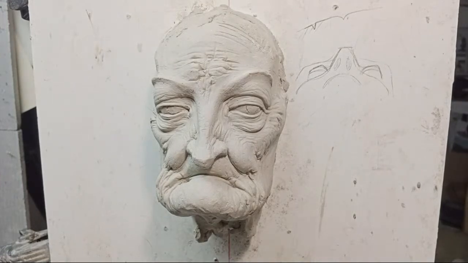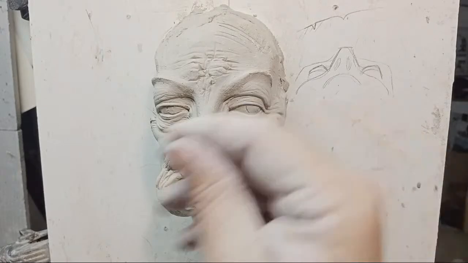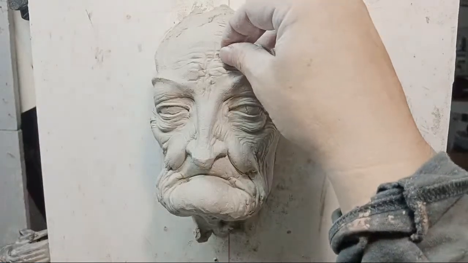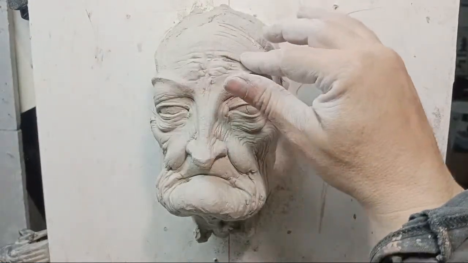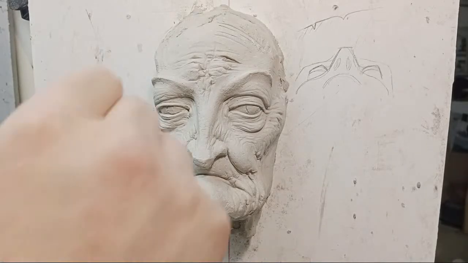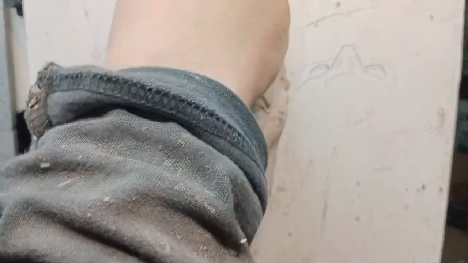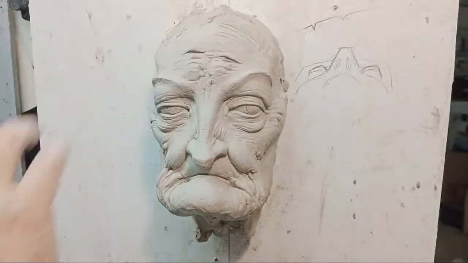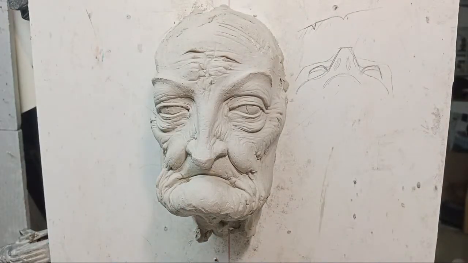I'm not very happy with this. And of course, we could add the same here and here. We can add a few variation volumes that are going to make things more believable. And it's not going to be symmetrical.